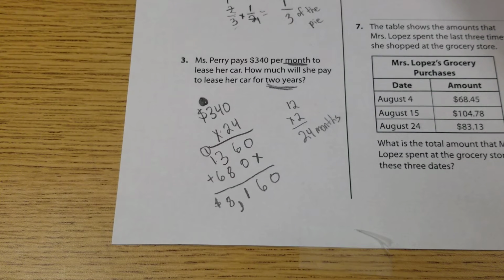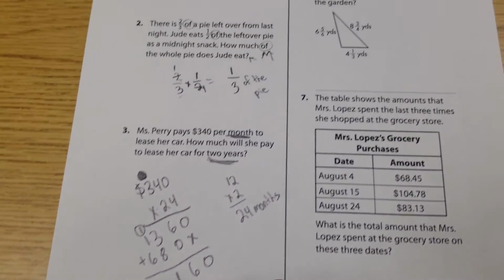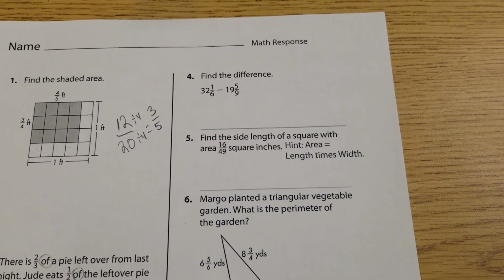$8,160 for this car over 2 years. That's just leasing. That means renting. So basically, you're giving away $8,160. Number 4.